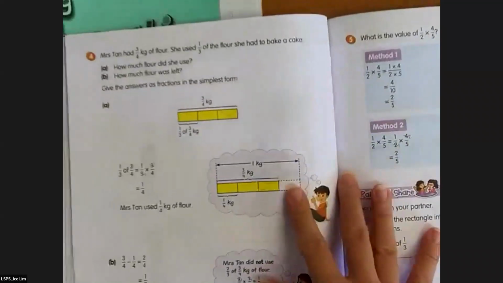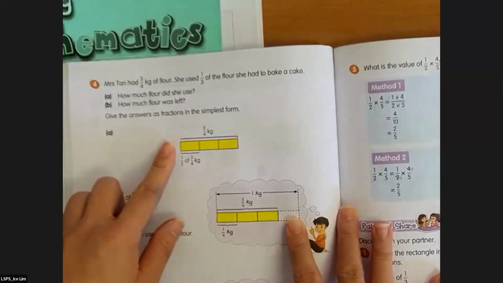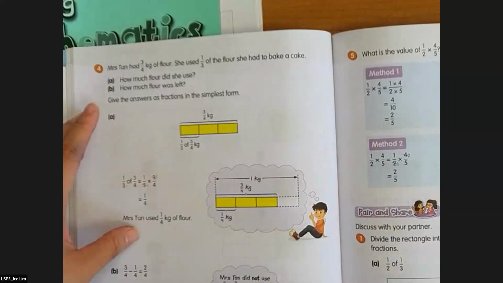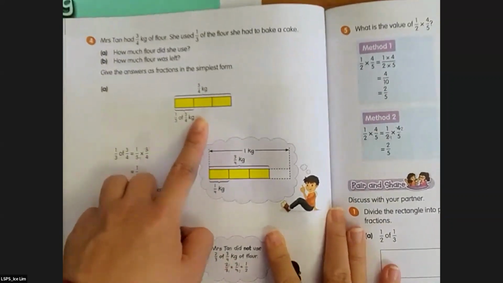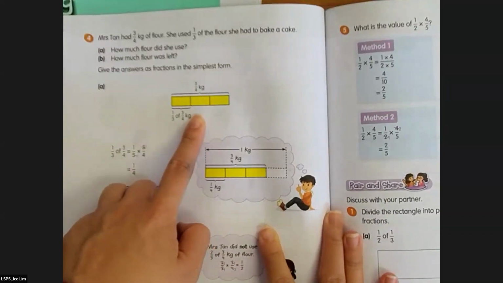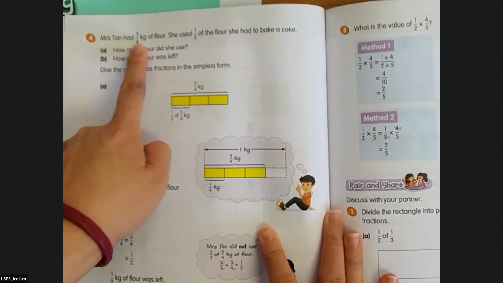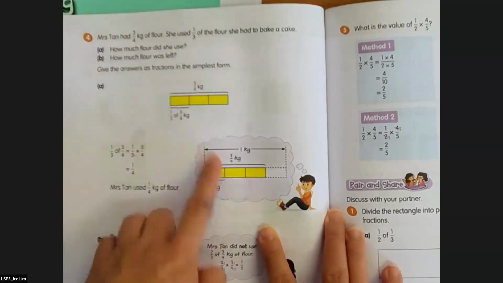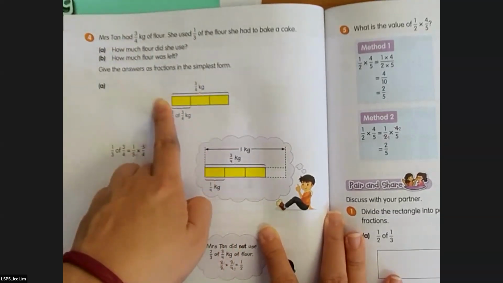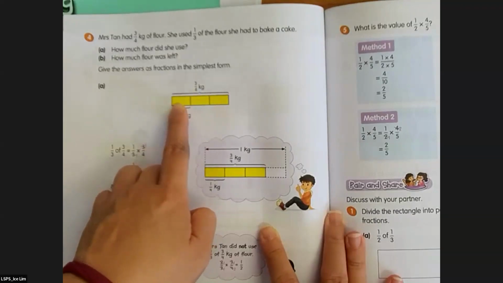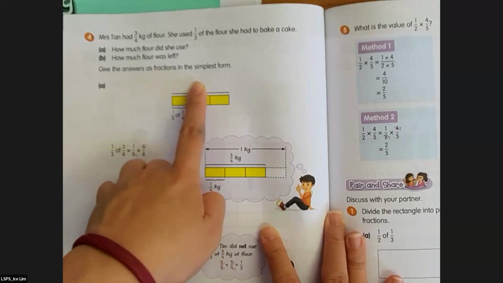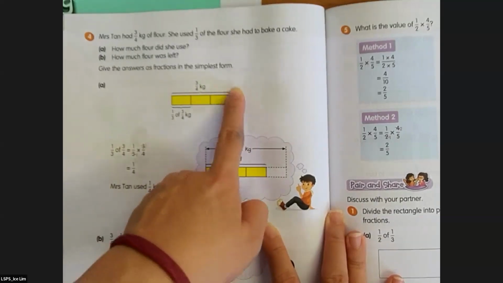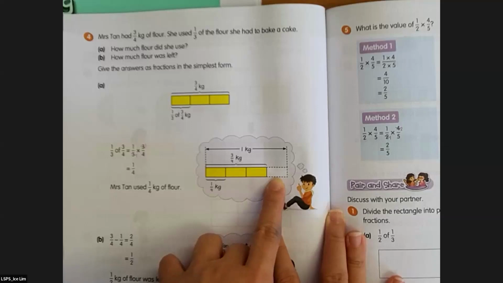Now, I'm going to skip on to this question here. In a word problem, this is the bar model. It shows you Mrs. Tan has 3/4 kilogram of flour. And you realize that this is drawing 3 units of the whole kilogram. So maybe there's just 1 whole kilogram. See this one?